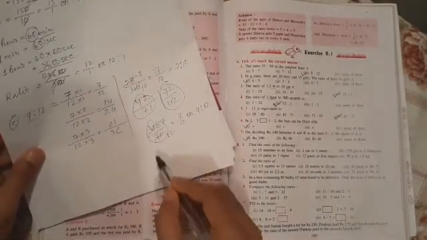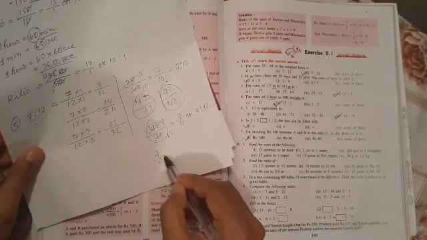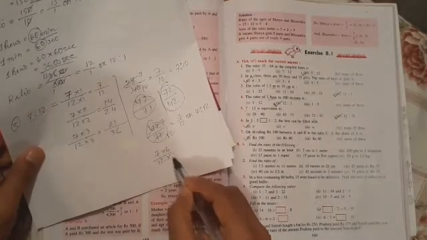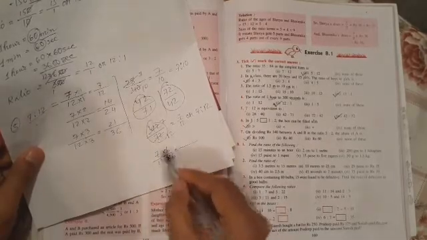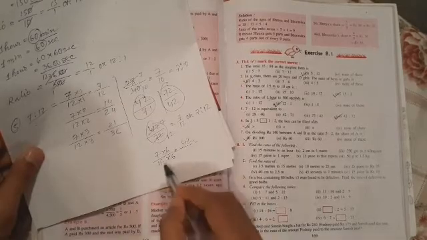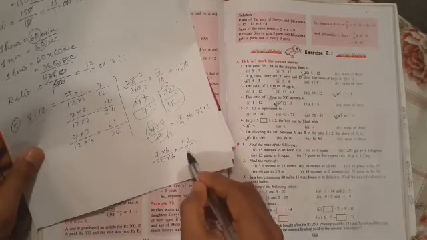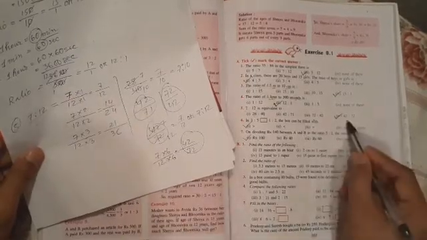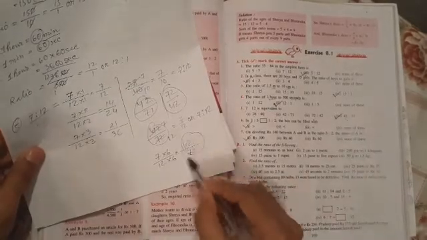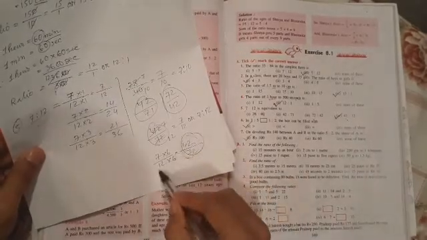So even you can see, if you write 7 by 12 and if you multiply 6 to this, then you will get 7 6s are 42 and 12 6s are 72. We get this ratio. This is equivalent to 7:12.